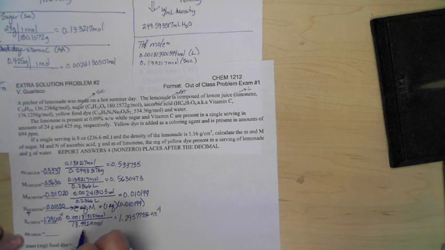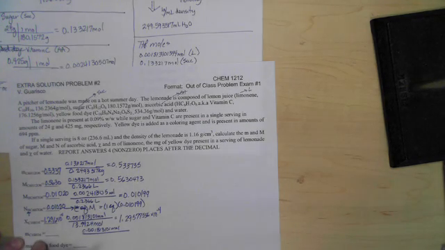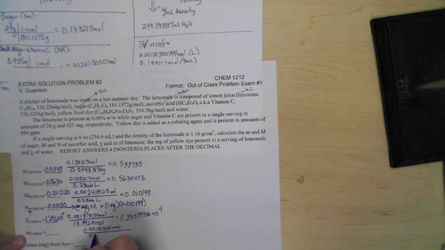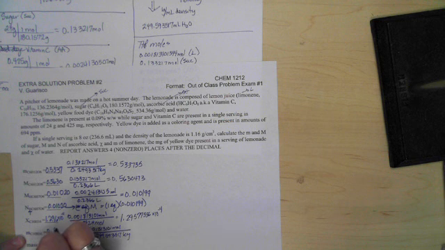So here is the molality, which again is the moles, 0.001813101 moles divided by the kilograms of water, which we know that the kilograms are 0.249593517 kilograms. Okay, and that comes out to be 0.007264.